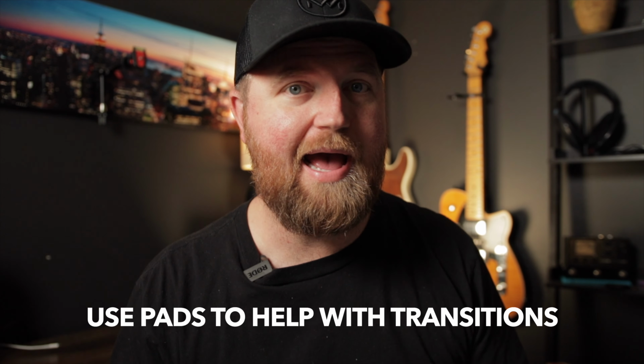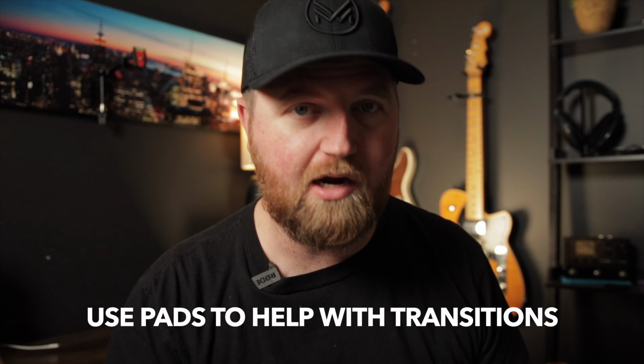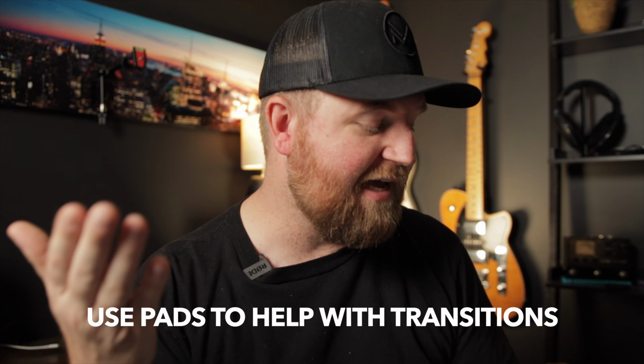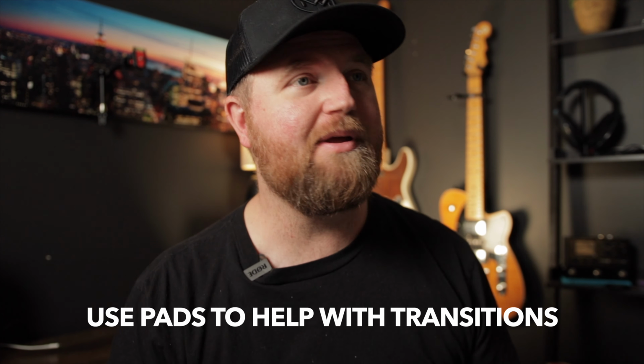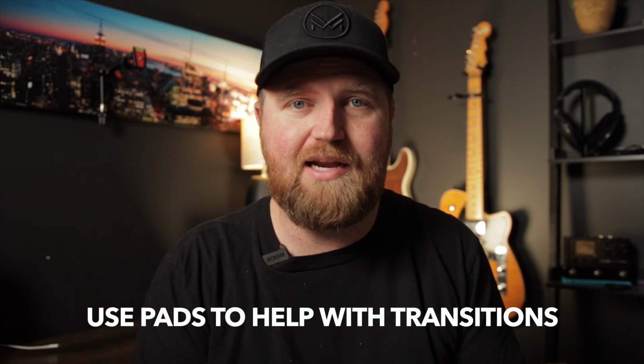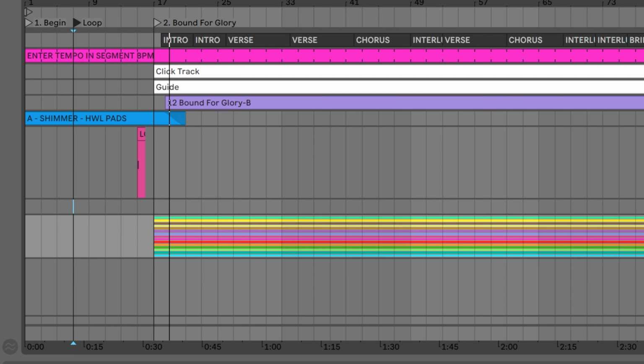Tip number 5, that you may have just heard, is use a pad to help out during transitions. Now I did talk about this in the other video, but in case you didn't see it, pads are huge. Pads have been out a while, but what it is is just a sound bed underneath everything that's going on in the key that you want to be in. So as you can see here, I have a shimmer pad right here. It's actually an HWL, Hey Worship Leader pad. I'll get to that in a second.